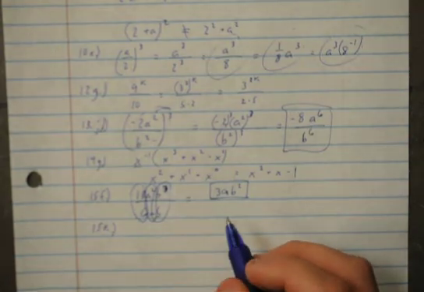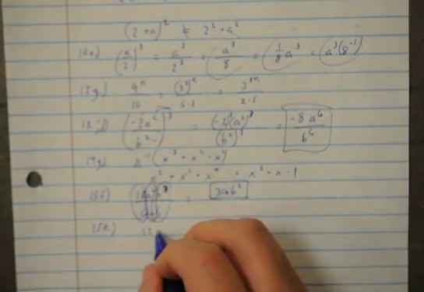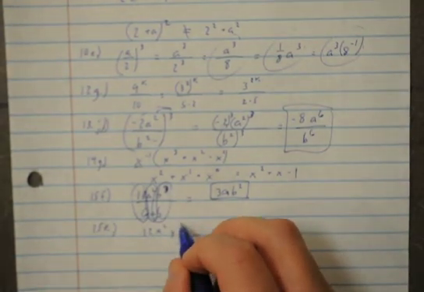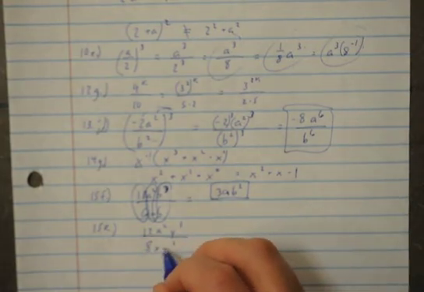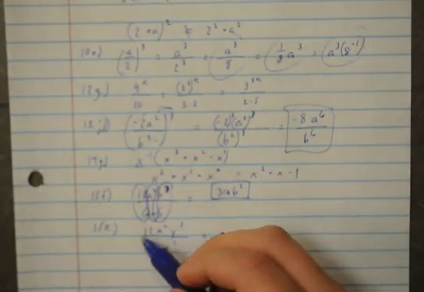15k. Hopefully I don't run out of battery. 12x squared y to the 5th over 8xy squared. In these scenarios, I like to just draw a big fraction sign. I'm going to work 12 and 8.